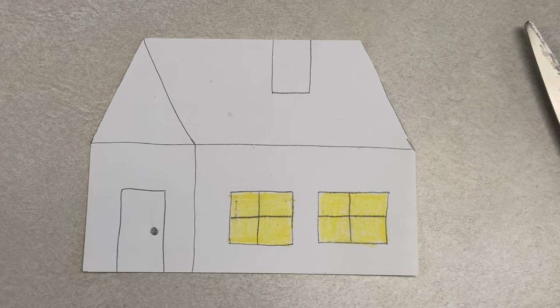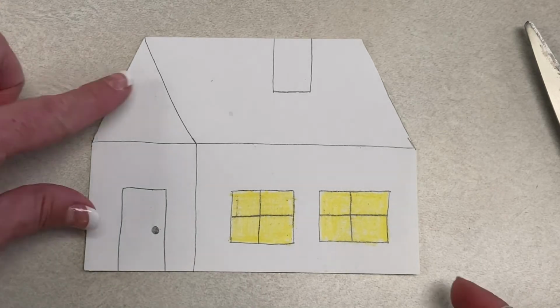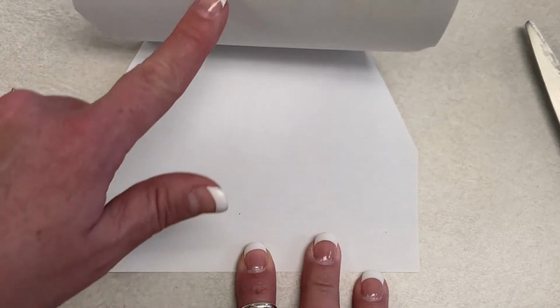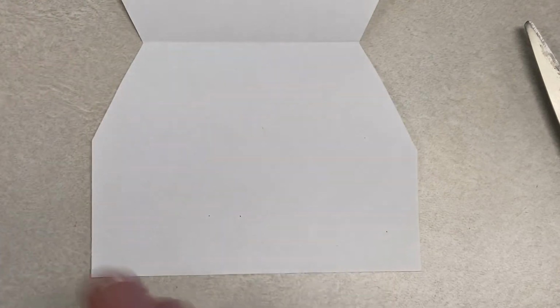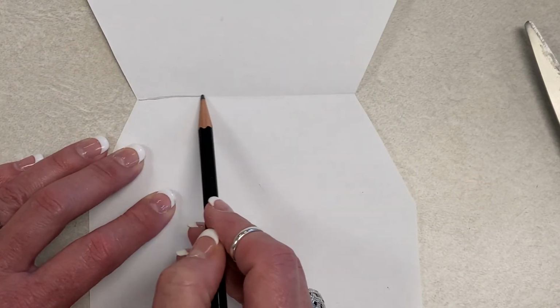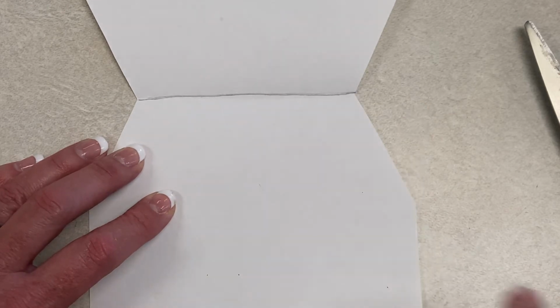Guess what? I have a surprise. So after you are finished coloring the outside of your house, if you open your house, then draw a line in the middle here.